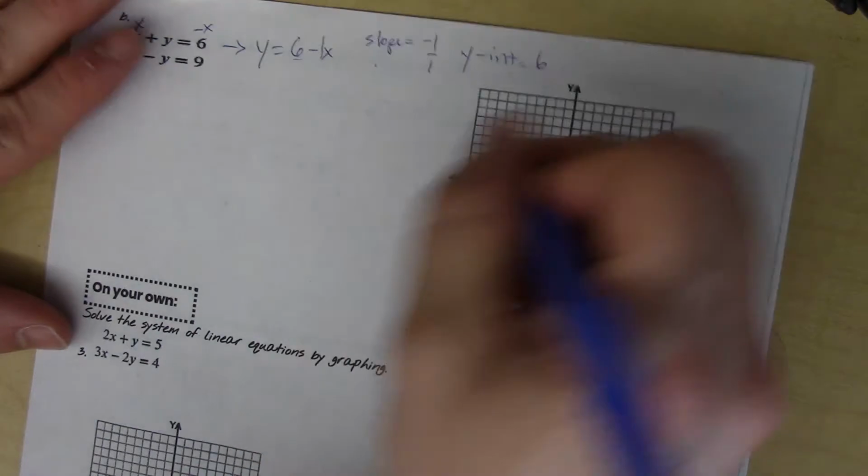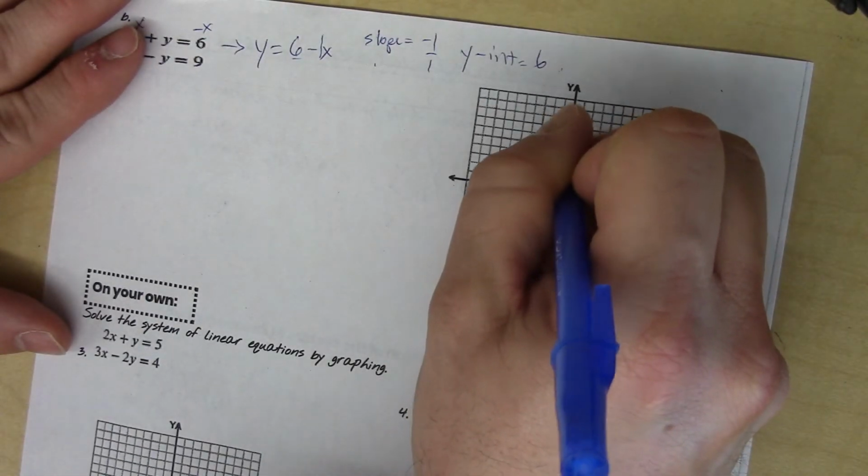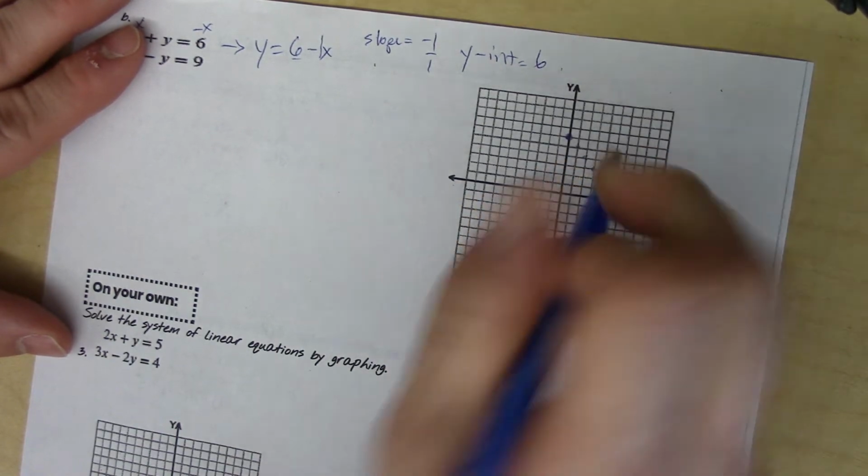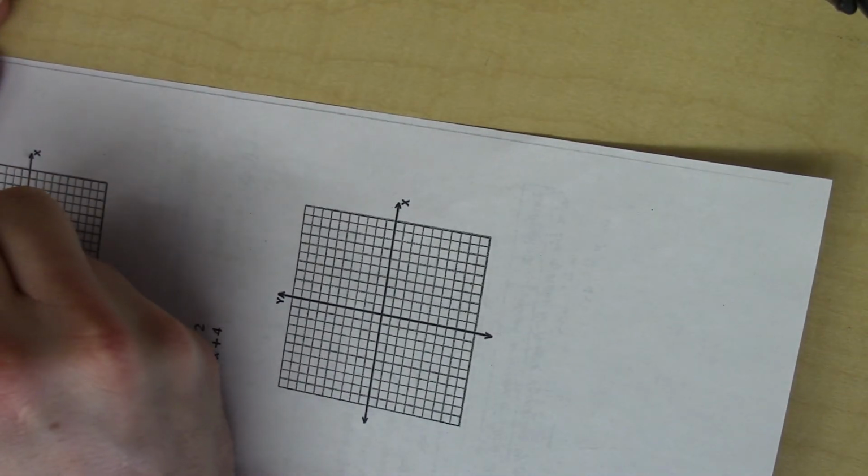I'm even going to go graph this, right? 1, 2, 3, 4, 5, 6, put a dot. Down 1 over 1, down 1 over 1, down 1 over 1. You get the idea here. I'm turning it sideways because I'm going to connect these dots.